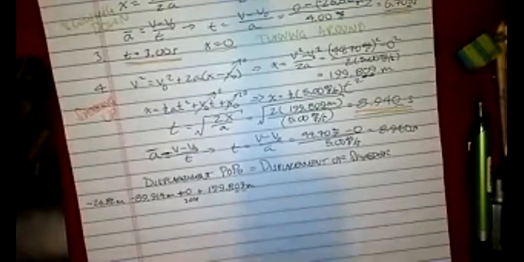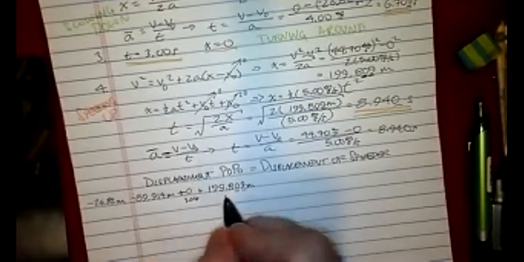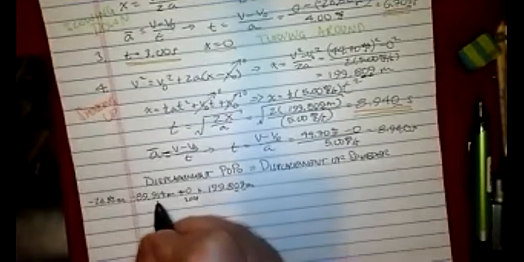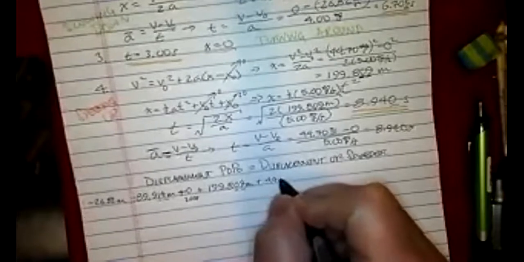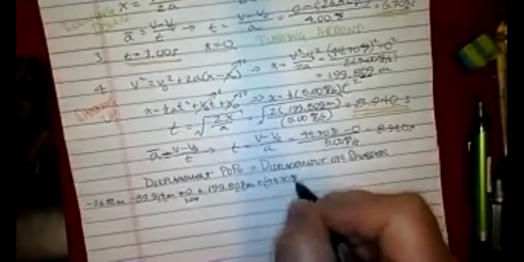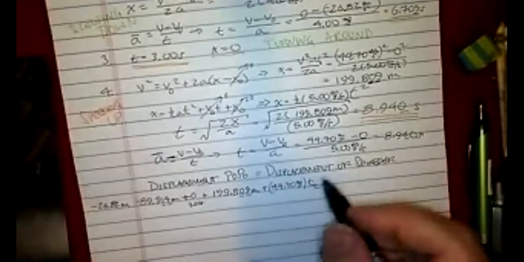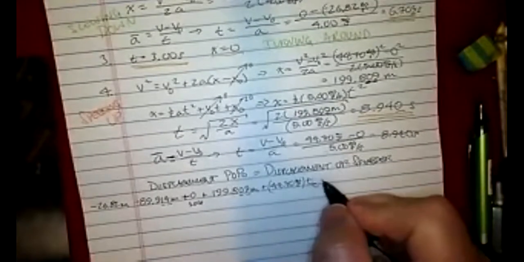Again, the 0 and 9 are really not digits that we should be counting, just like the 1 and 4 weren't. And now the last part is the police officer traveling at 44.70 meters per second to the east, hence it's positive, times TC, which I'm going to call TC for T chase. So this is the amount of time he's seriously chasing them at a fixed speed.